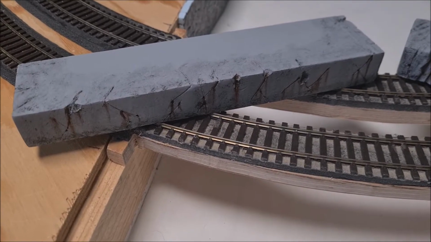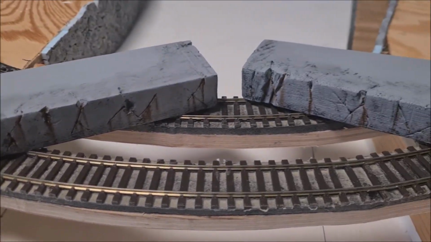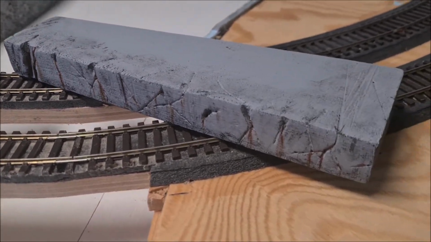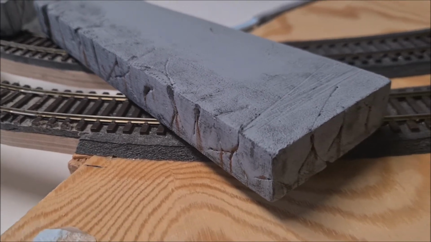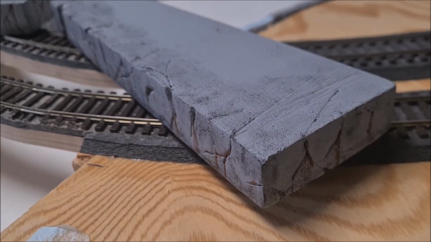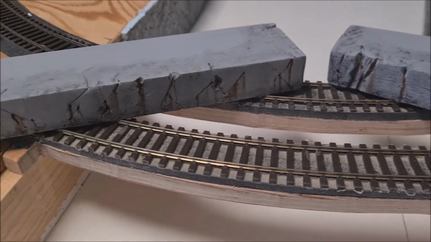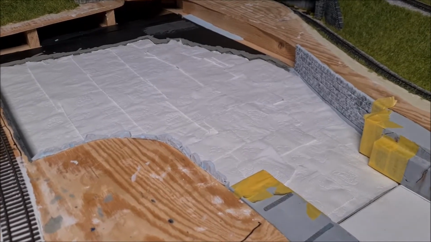Alright, so these are the blocks painted and weathered. So as you can see, I've added some streaks of rust. So I'll glue this in place now. Ready to start modeling the water.